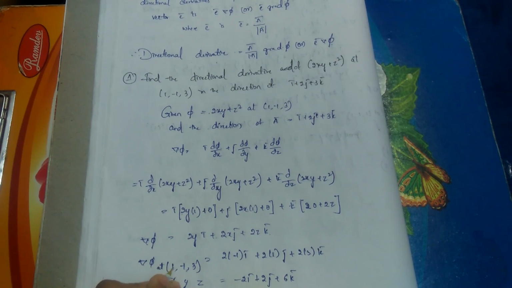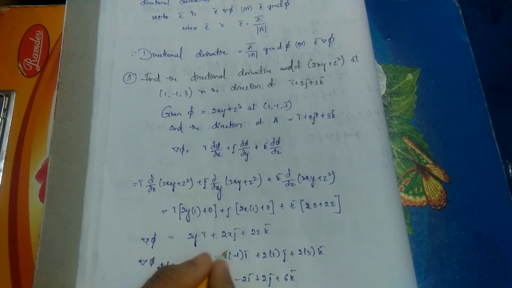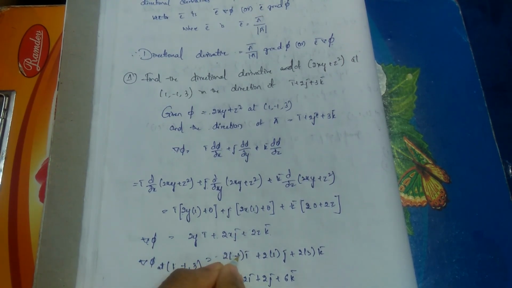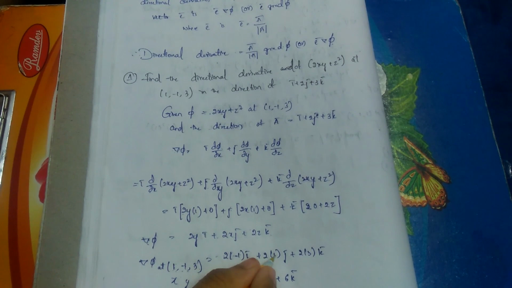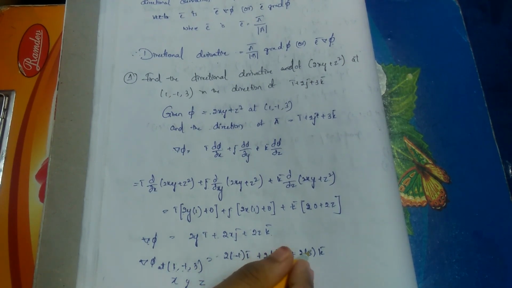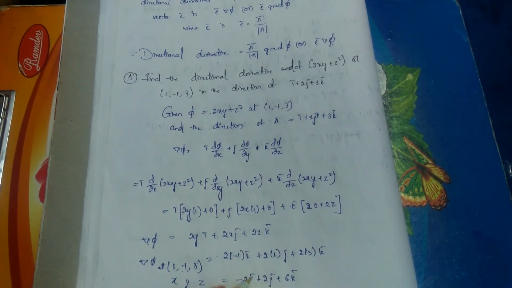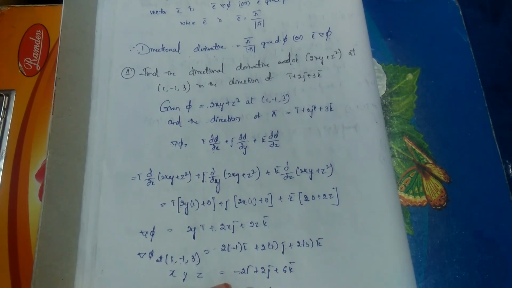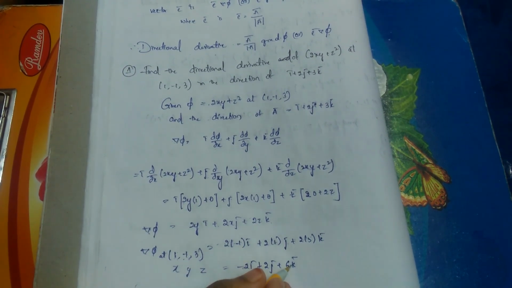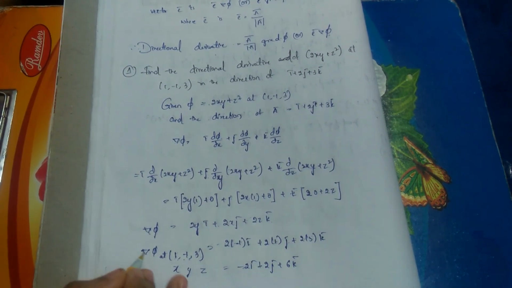So del phi at 1, minus 1, 3: substitute the values of x, y and z in this equation. So 2 into the y value, minus 1, into i bar, plus 2 into 1 j bar, plus 2 into 3 k bar. So minus 2 i bar plus 2j bar plus 6k bar. So this is del phi at 1, minus 1, 3. So this is grad phi or del phi.